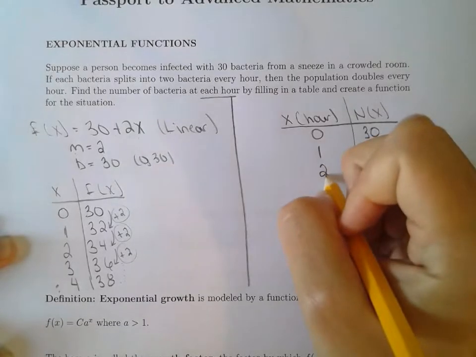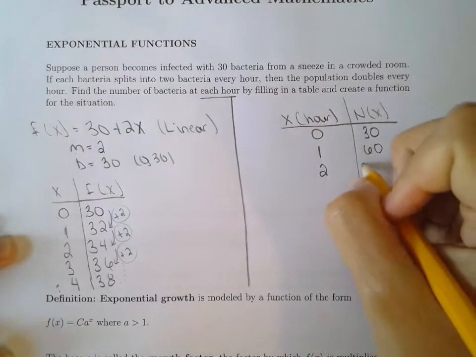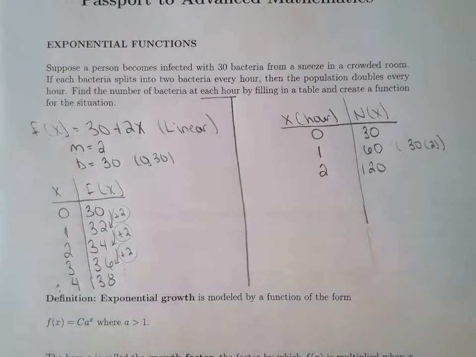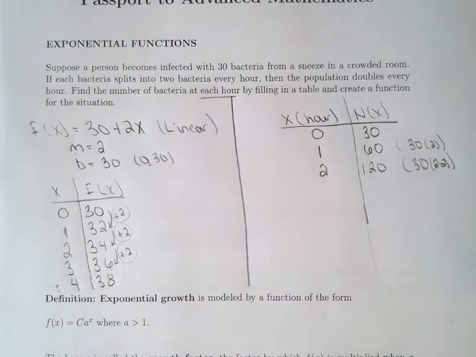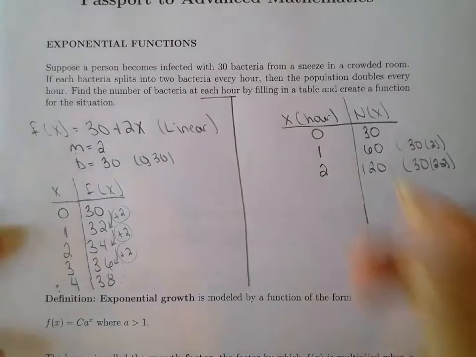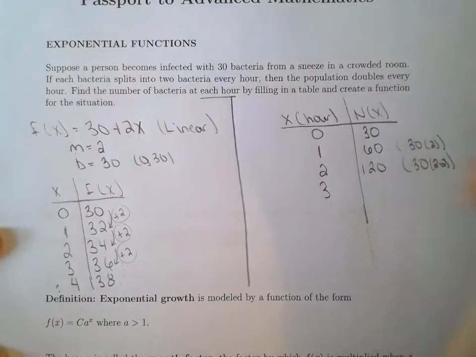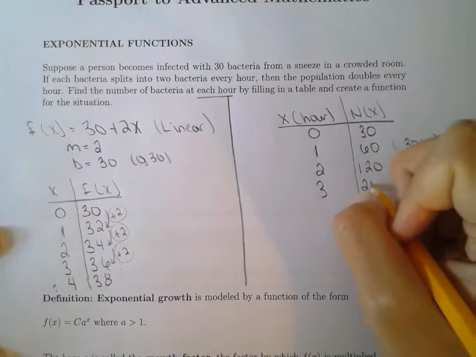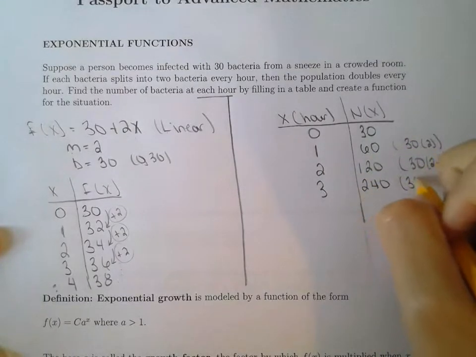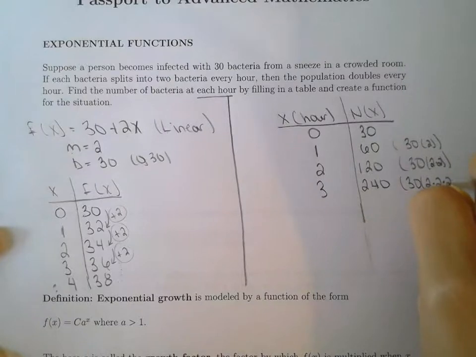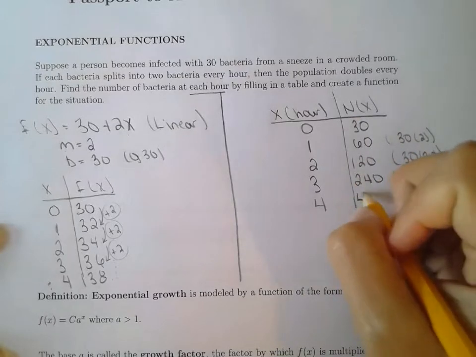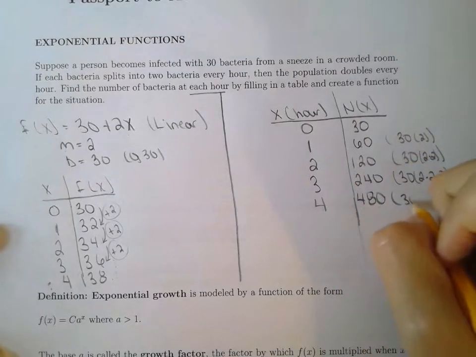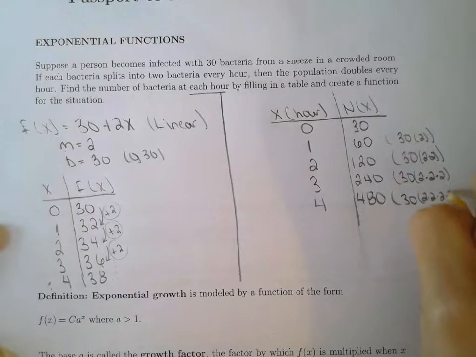After 2 hours, again, this population is doubling. In our heads we did 60 times 2. Or you could write 30 times 2 times 2, because that's 30 times 2 and then you're doubling again. Third hour, we're going to double this again. So this would be 240. Again, that's 30 times 2 times 2 times 2. Let's do one more. After 4 hours, we would have 480 here, which would be 30 times 2 times 2 times 2 times 2.